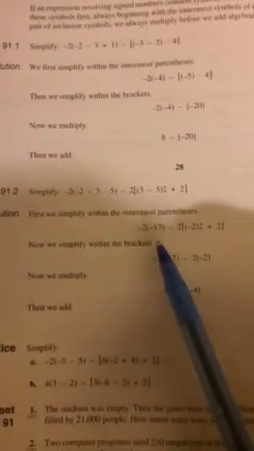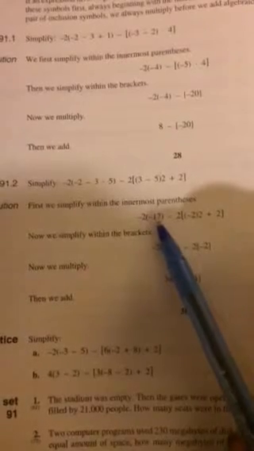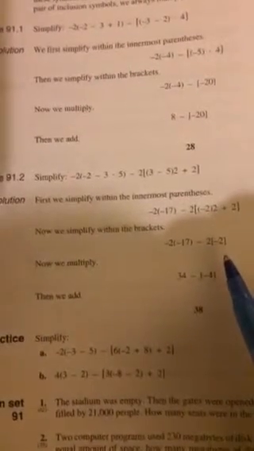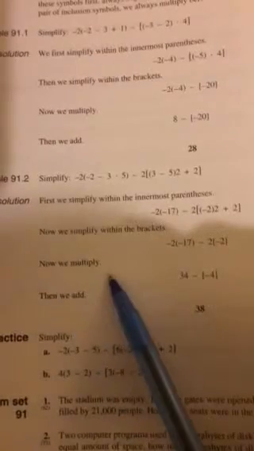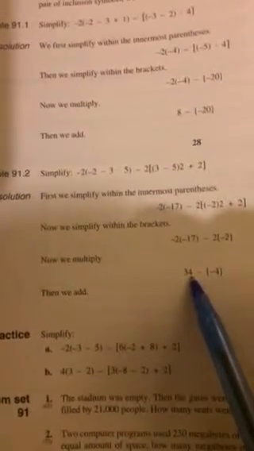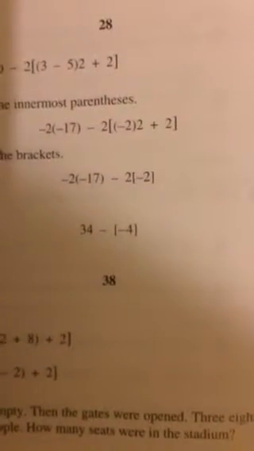So if we're looking at what they're doing in the book, it says first, we simplify within the innermost parentheses. It looks like they did that right up here. Here we go. Got -2 times -17 minus 2 bracket -2 times 2 plus 2. Then they simplified within the brackets. And then we multiply. 34 minus -4. Oh, and then they add. So, there you go. The answer is going to be good old 38. Okay, guys. That's order of operations with signed numbers.